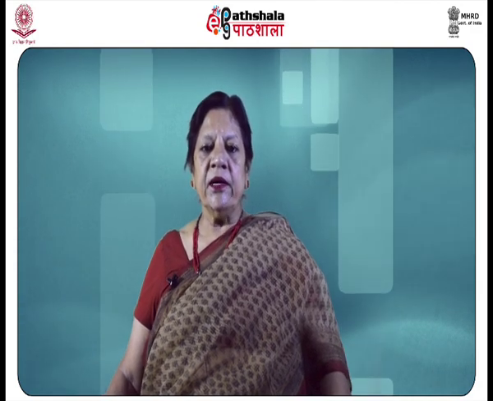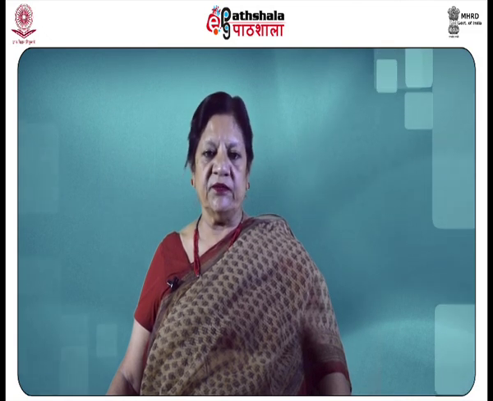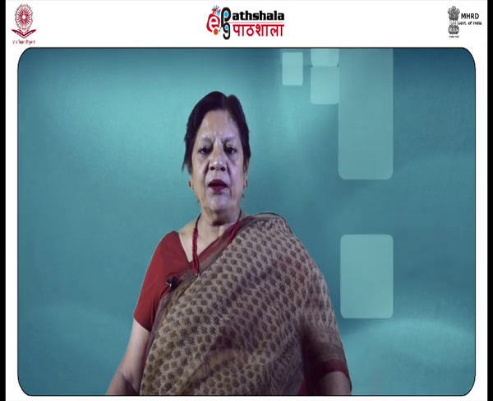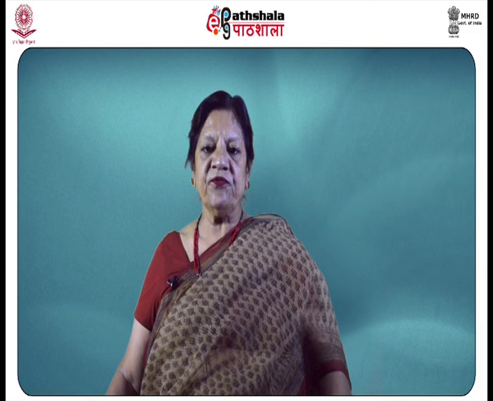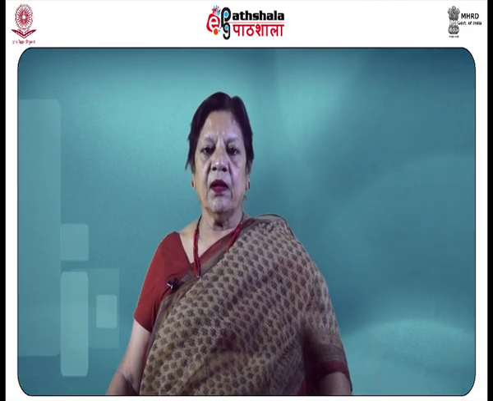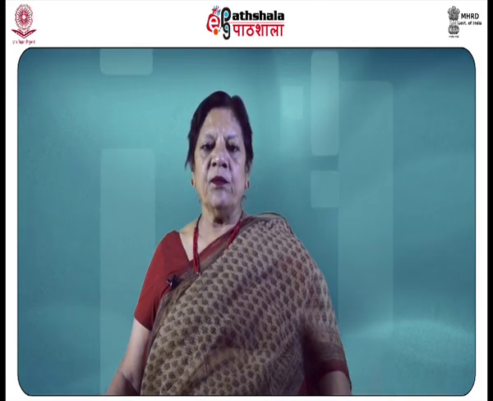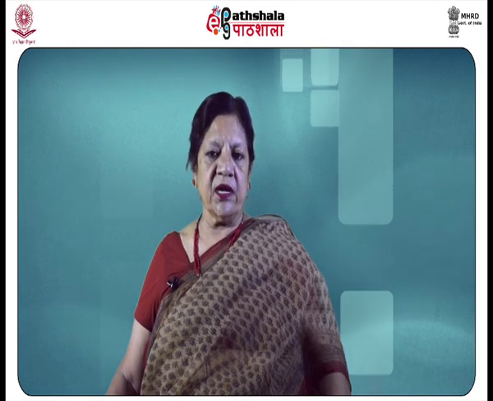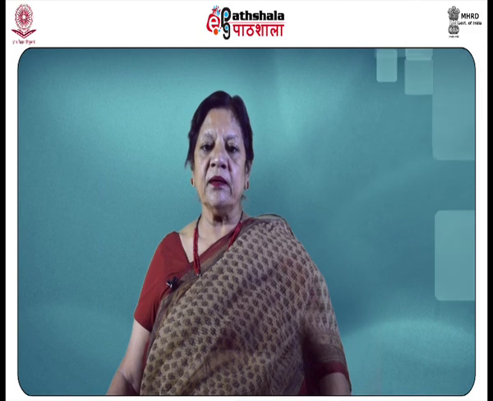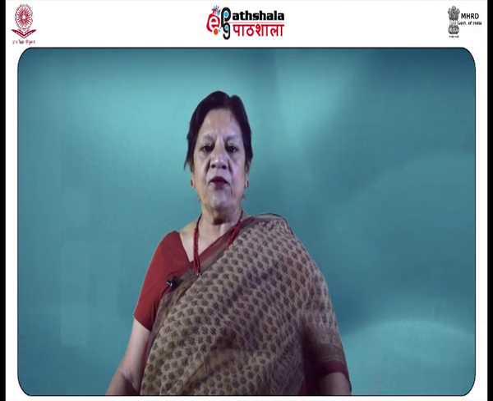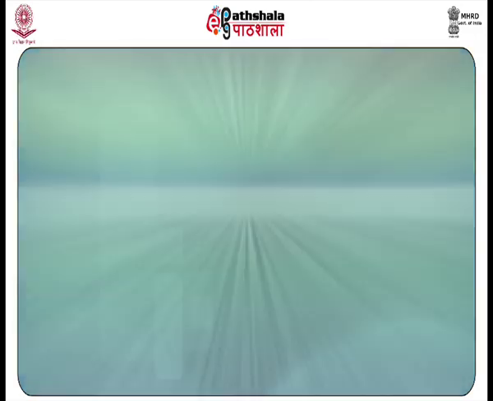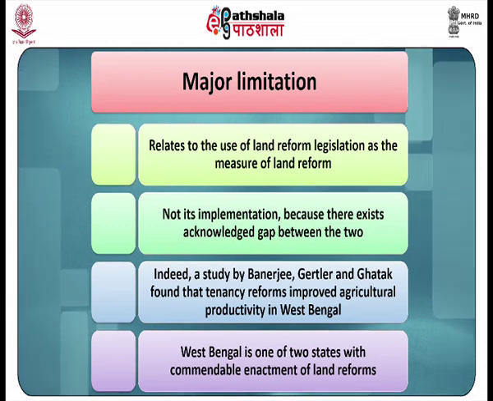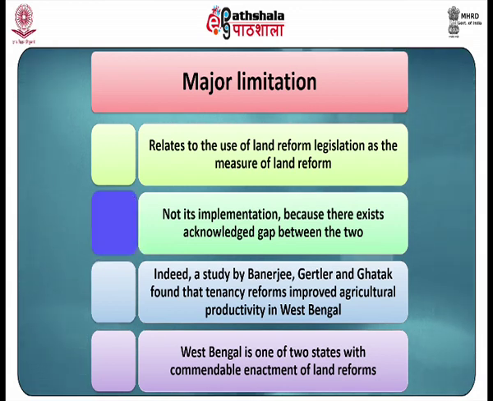Abolition of intermediaries reduced poverty without any effect on productivity. Imposing a ceiling on land holdings did not appear to have had much effect on either poverty or productivity. Land consolidation had a positive effect on productivity without having any effect on poverty. A significant contribution of the study is that it demonstrated the varying impact of different aspects of land reform on poverty and productivity. A major limitation of the previous study relates to the use of land reform legislation as the measure of land reform and not its implementation, because there exists an acknowledged gap between the two.